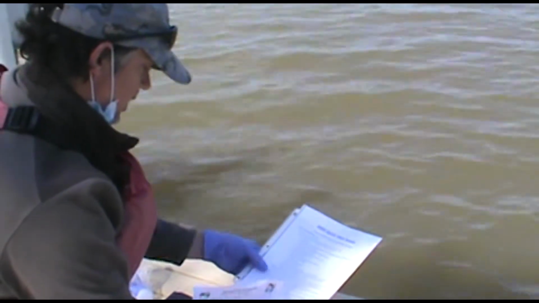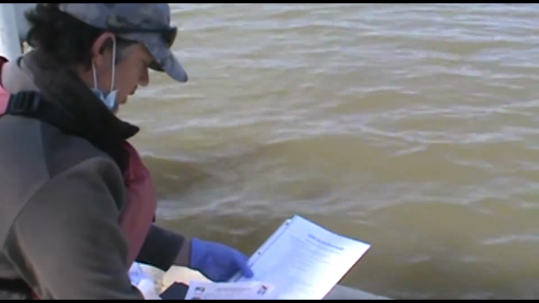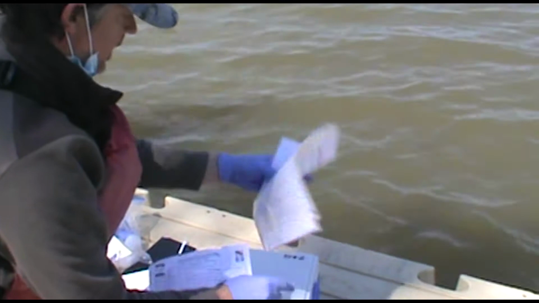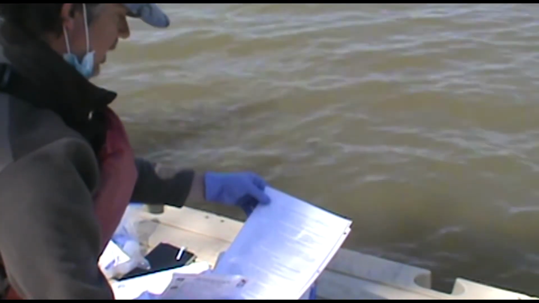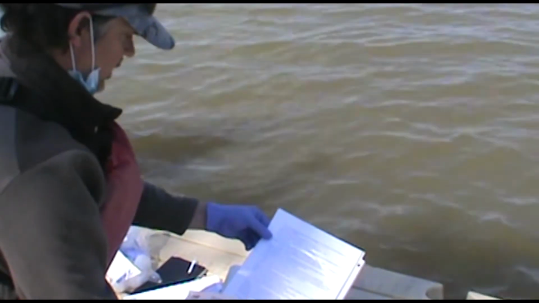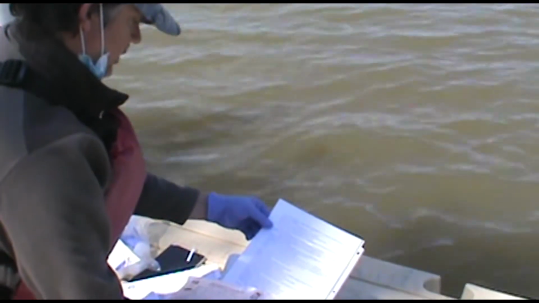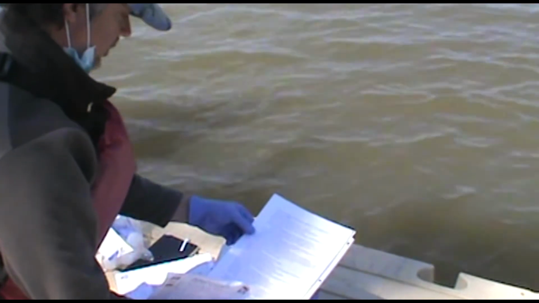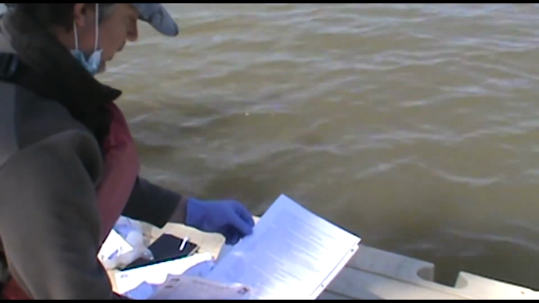And again, we did the air temperature, then the water temperature, collected the bacteria, labeled it, sealed it, put it in the cooler, got the turbidity bottle, rinsed it, filled it up, labeled it, put that in the cooler as well.